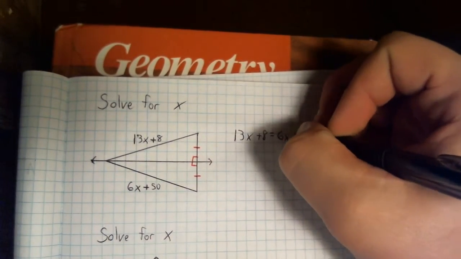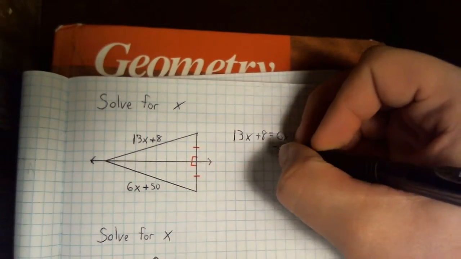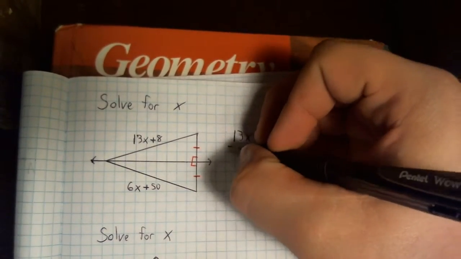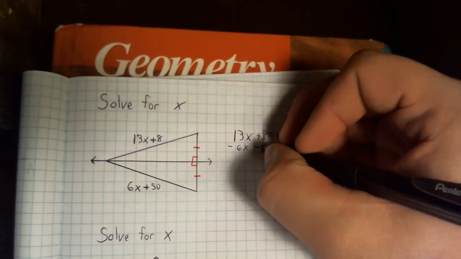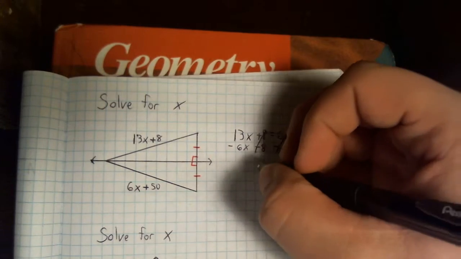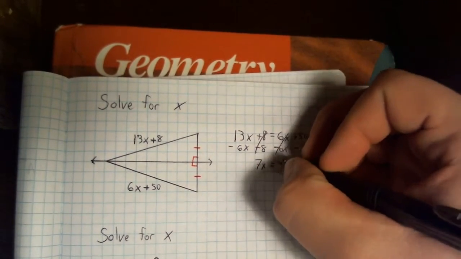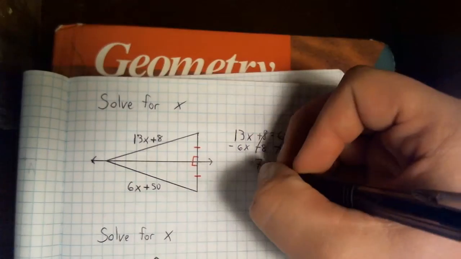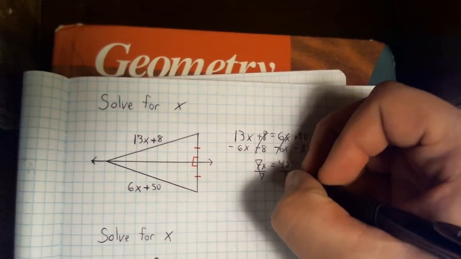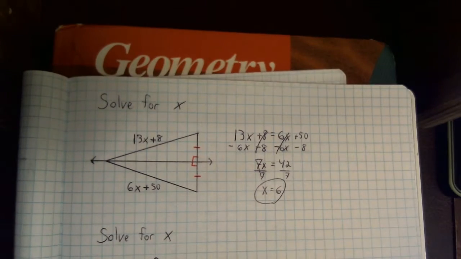6x plus 50. Alright, let's move some stuff around. I'm going to subtract 6x from both sides. I'm also going to subtract 8 from both sides. That's going to clear out my 8 and my 6x. This leaves me with 7x on one side and 42 on the other. A little bit of division. Dividing by 7 will give us x equaling 6.